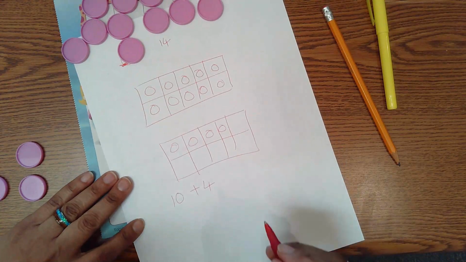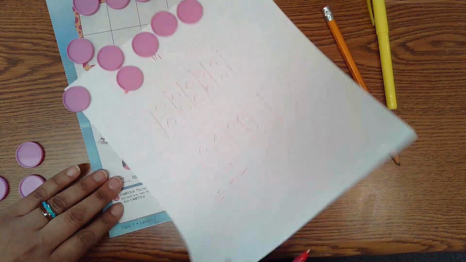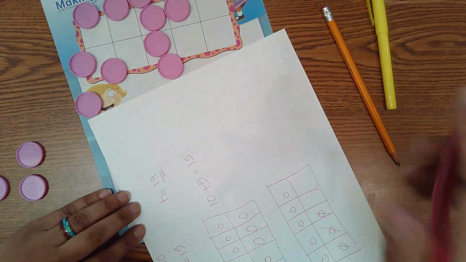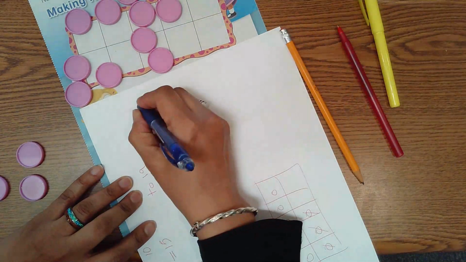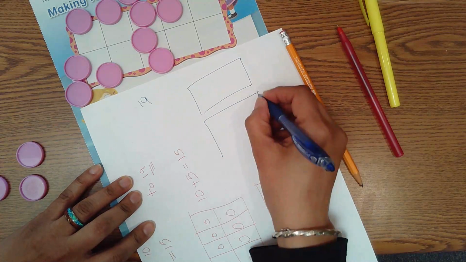If I say 19, no problem. 19, okay, let me make another 10 frame here. 19. All right, this is one 10 frame. This is my second 10 frame.